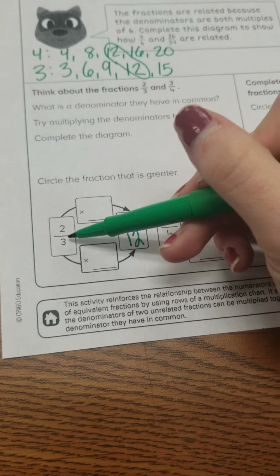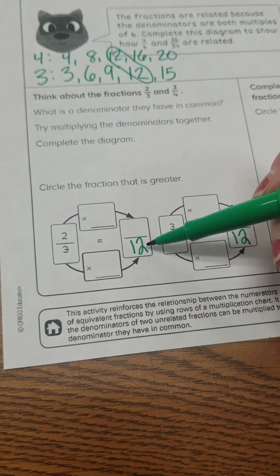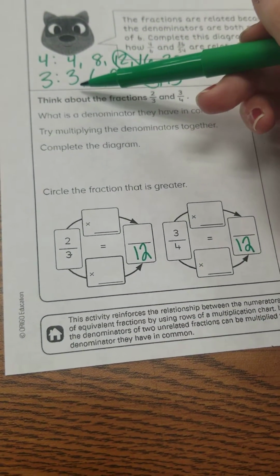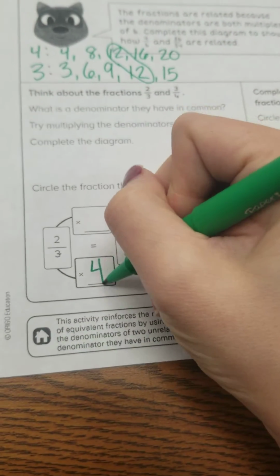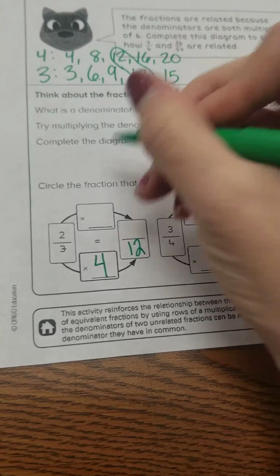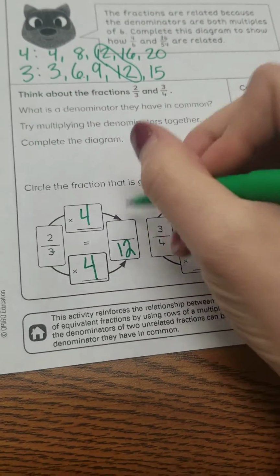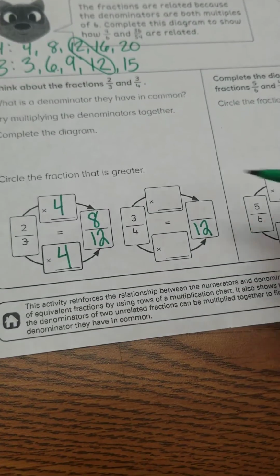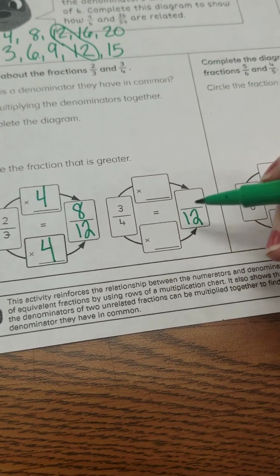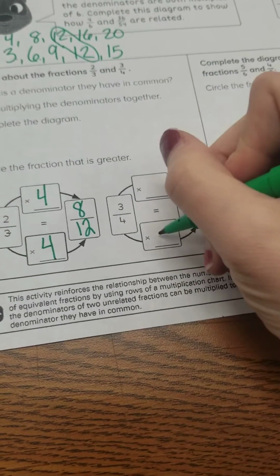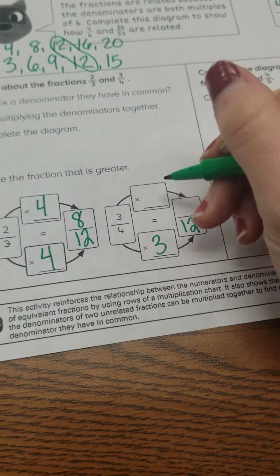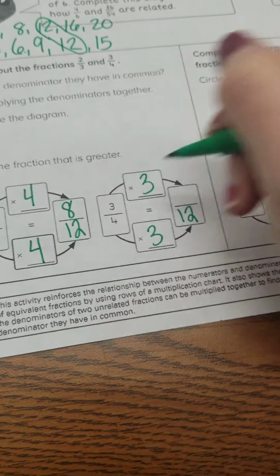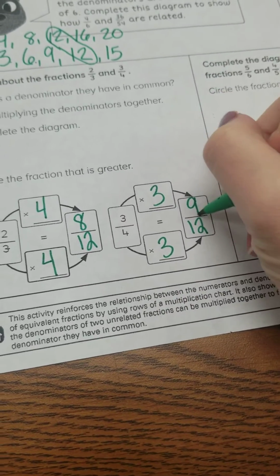Then they ask again, what do you multiply by 3 to get to 12? They can come up here and count just like they did on the multiplication chart. 1, 2, 3, 4. And whatever they do to the denominator, they have to do to the numerator. So 2 times 4 is 8. And then they do the same exact process for the 4 to 12th. So 4 times 3 is 12. And again, whatever they do to the denominator, they do to the numerator. So times 3. And 3 times 3 is 9.